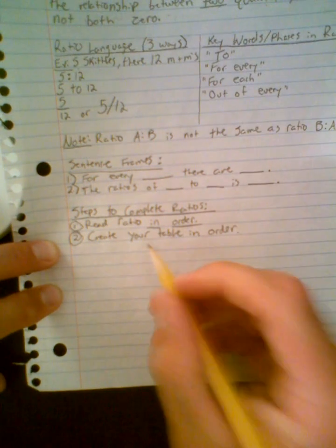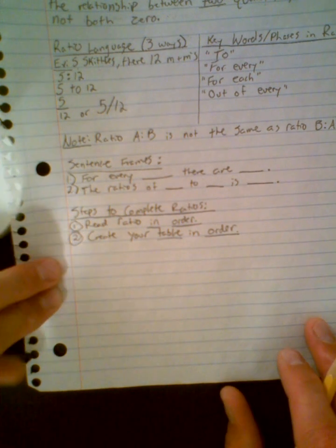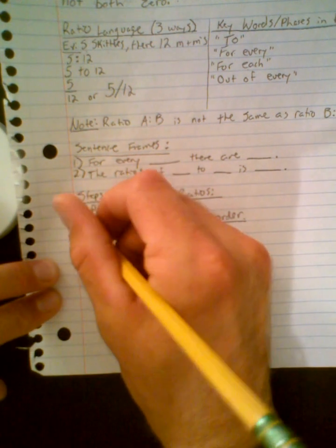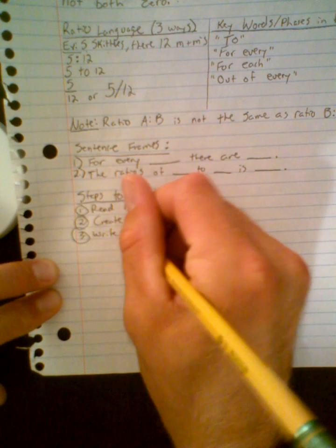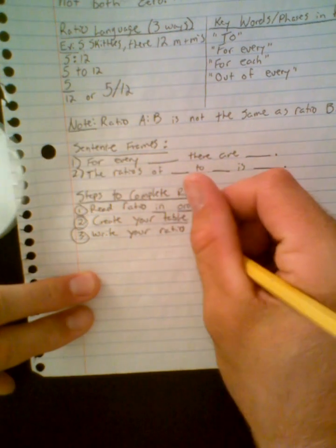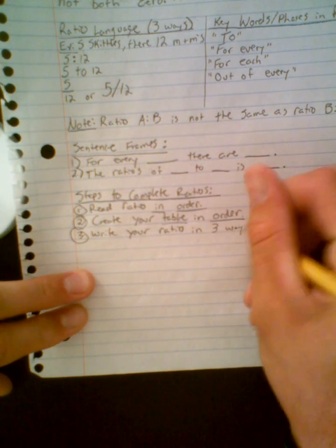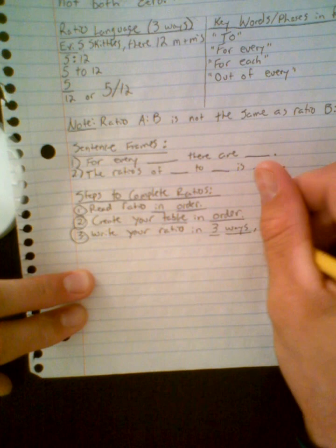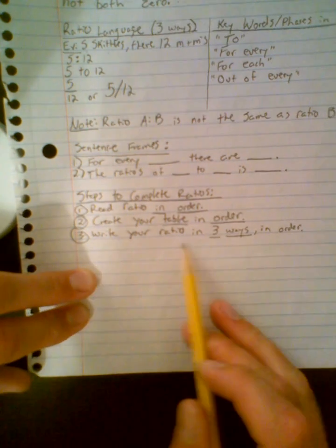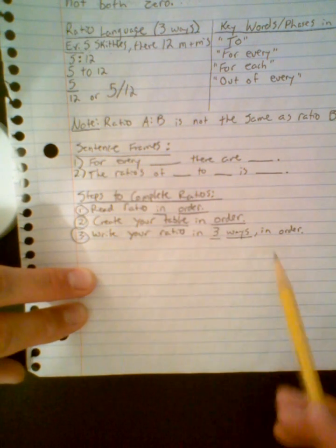So you'll actually build your own table. Your table will tell you your answers. And 3 is write your ratio in 3 ways, in order. So you'll write your ratio in 3 ways, just like you see here. 1, 2, 3. In order.